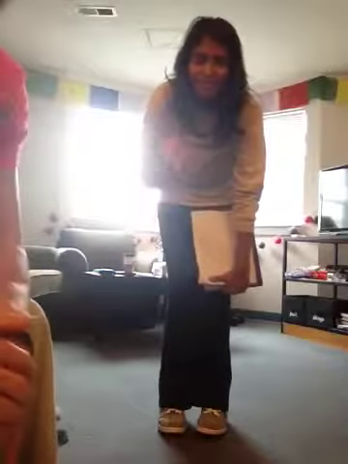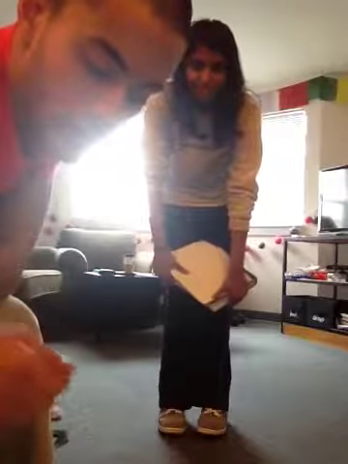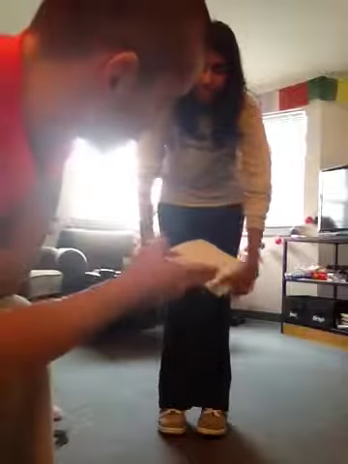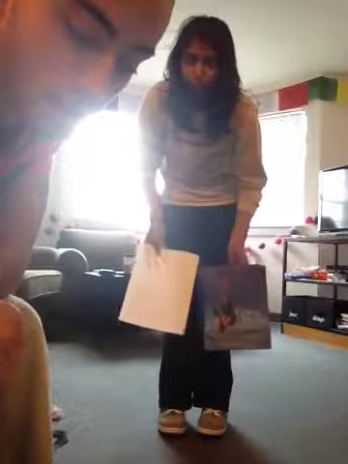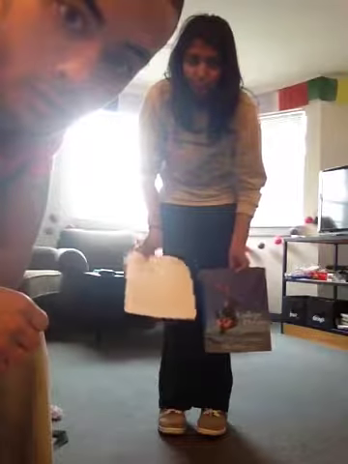I'm John. I'm Kinjal. We're going to be doing a scientific experiment today. We're going to be taking this textbook and this sheet of paper. We're going to be dropping them at the same time, seeing which object is going to hit the ground first. Alright, so I'm going to put them side by side at the same height.